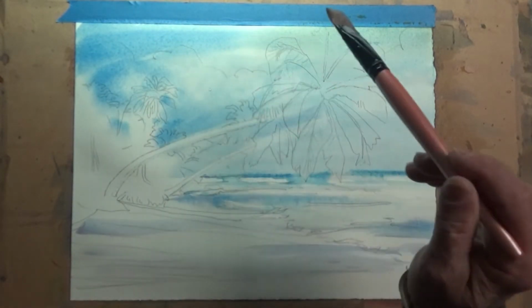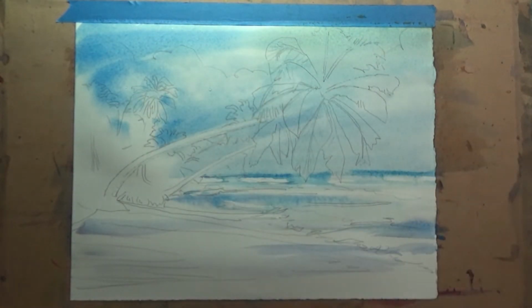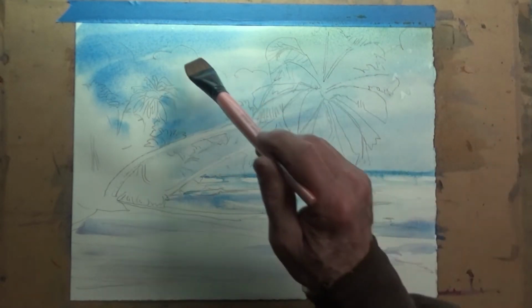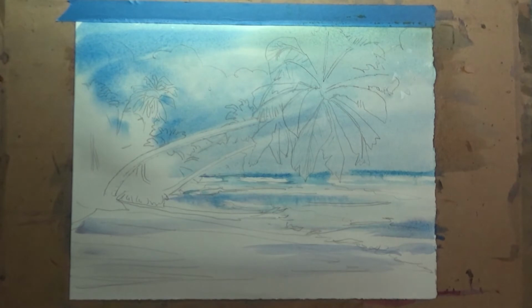I'm just softening this up. Just water. I'm going to create some watermarks or blooms, blossoms, right up there in the sky area. Let that water penetrate in. Okay. So I'm trying to keep this bright. We're doing some light stuff first, and then we're going to get in here and do some dark stuff.